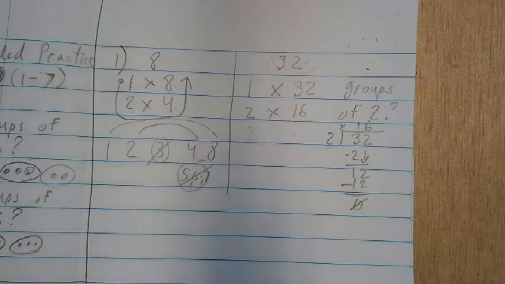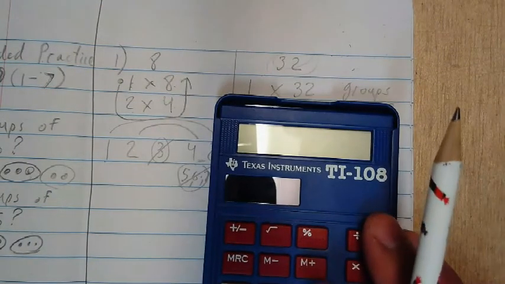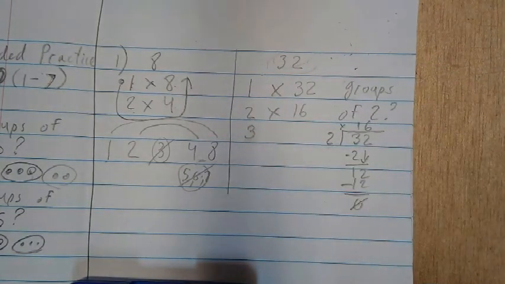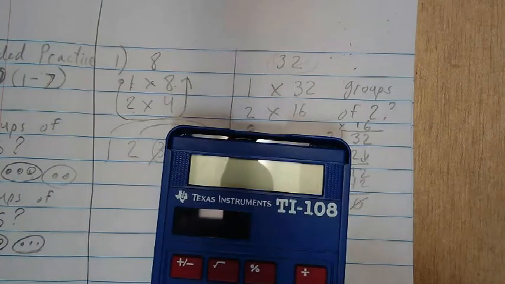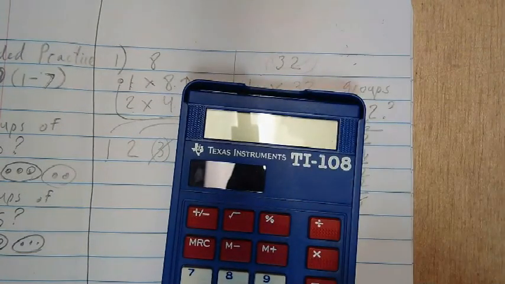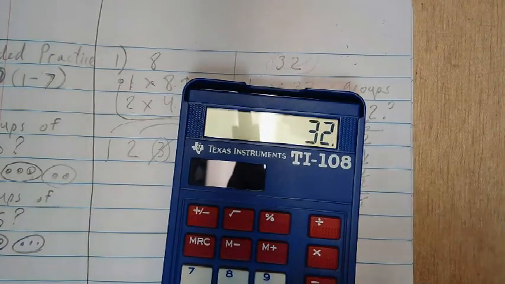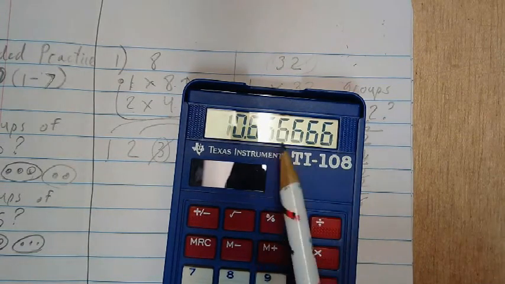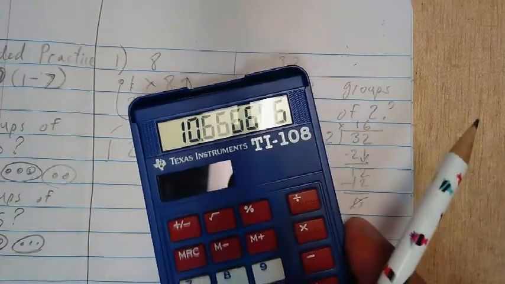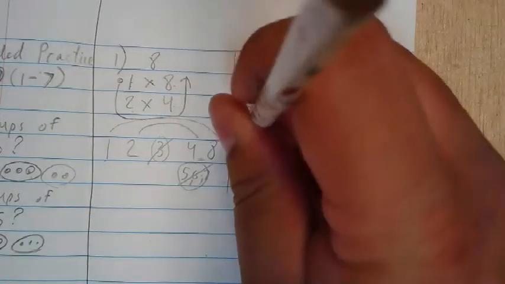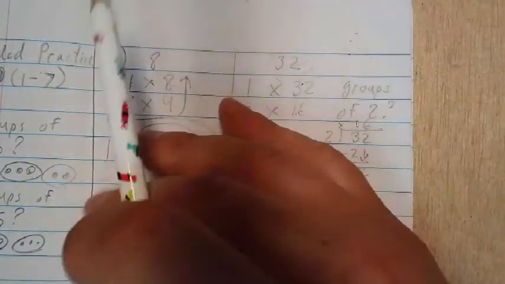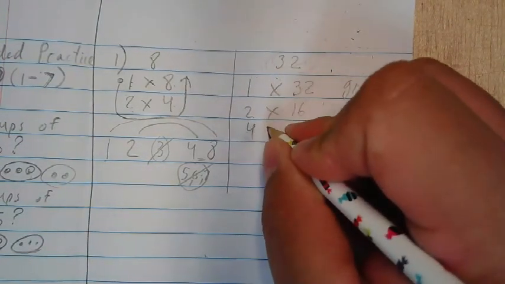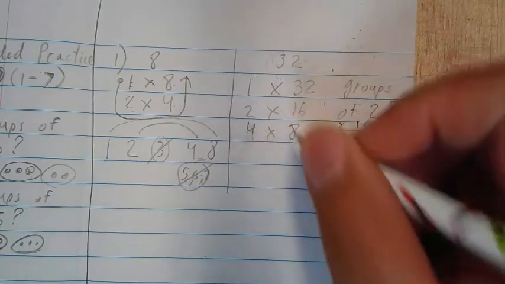I can make groups of 2 if I want, after drawing 32 circles, but that'll just take too long. So here's my thing. Groups of 2. We're going to change it into a division problem. 2 is the divisor, right? I'm making groups of 2. 32 is my dividend. That's what I want. I want 32 at the end. I'm doing a little division here. Okay. I can make 16 groups of 2, right? Or 2 groups of 16, but it works.